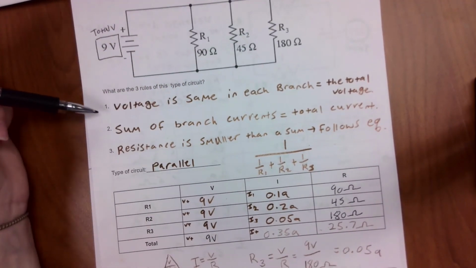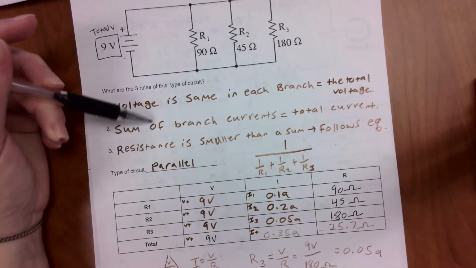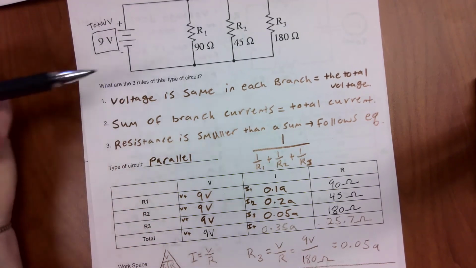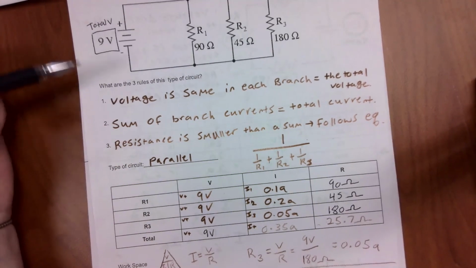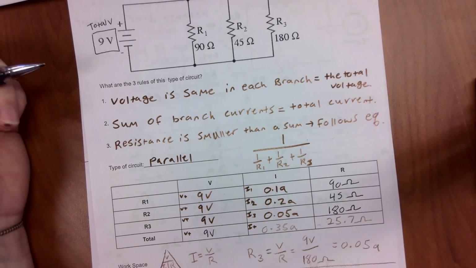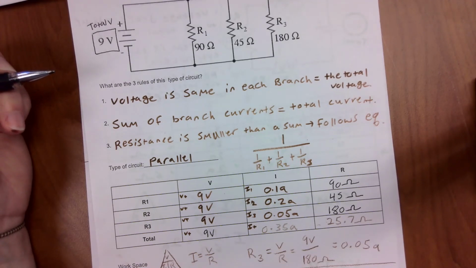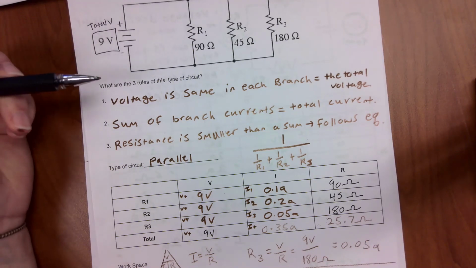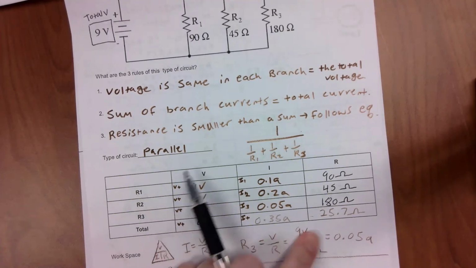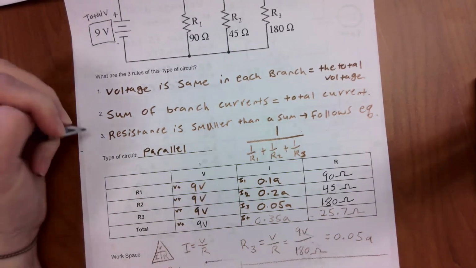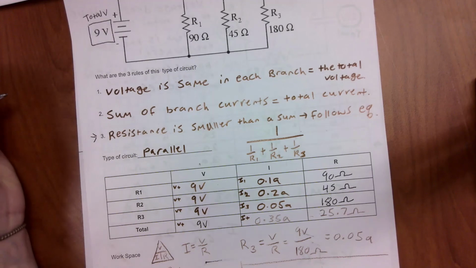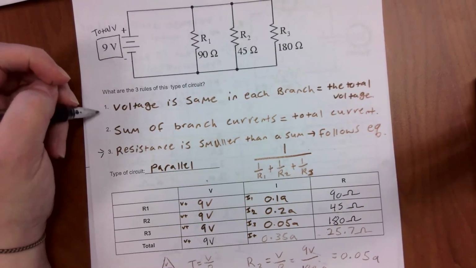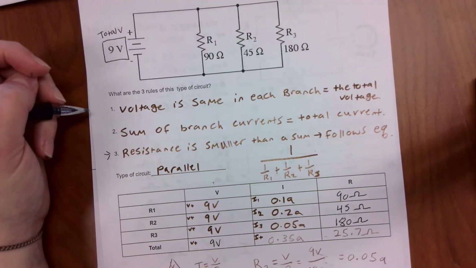calculations. Remember to keep all three of your rules in mind. So if you ever get stuck anywhere along the way, look back at your rules to see if they can help you. And obviously, from what you can gather from parallel circuits, the hardest one to come up with the number for is your total resistance because of rule number 3. Otherwise, rules 1 and 2 are pretty easy to understand.